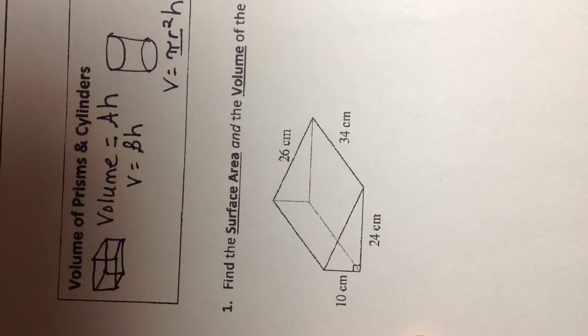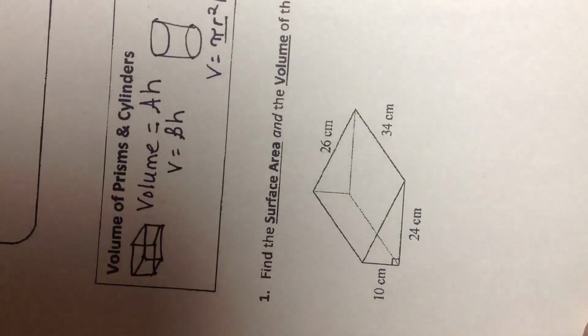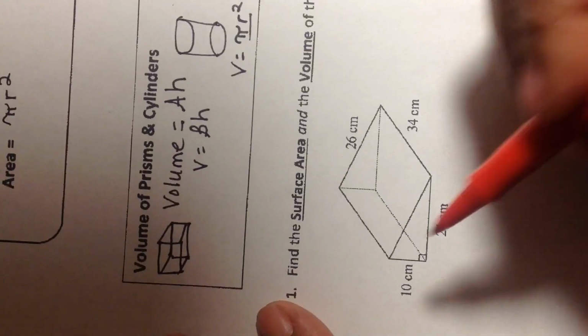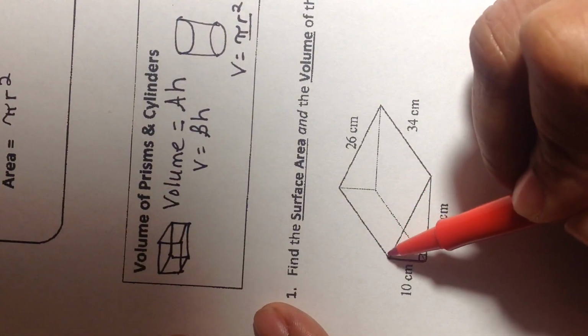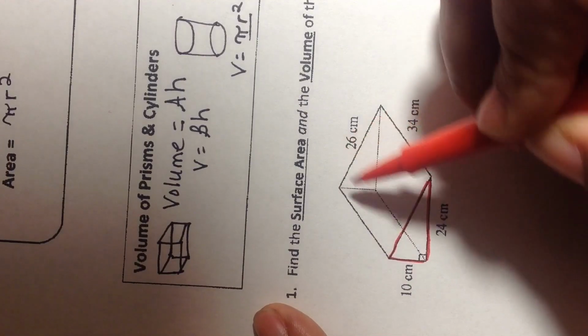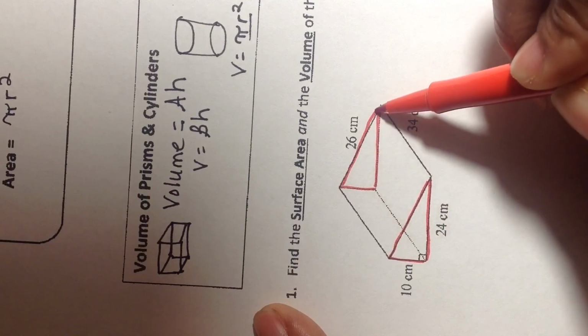Alright, so let's look at some examples. I want to find the surface area and the volume of this triangular prism. If you notice, this triangular prism has two triangles, and even though they're not on the top and the bottom, these are actually your bases.